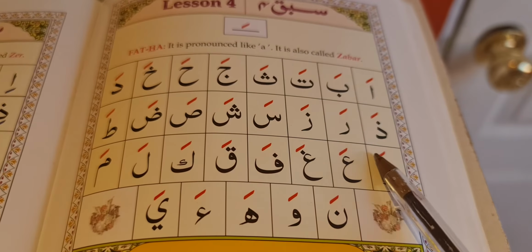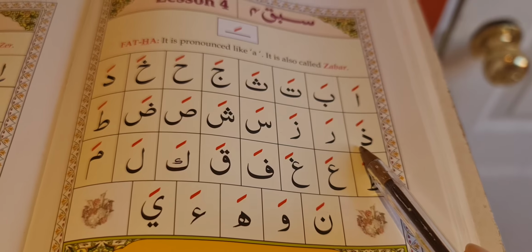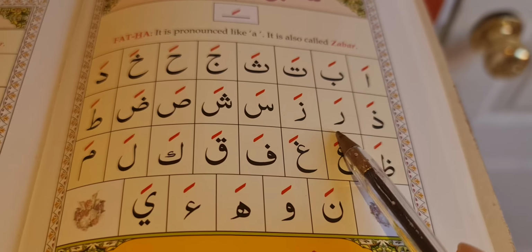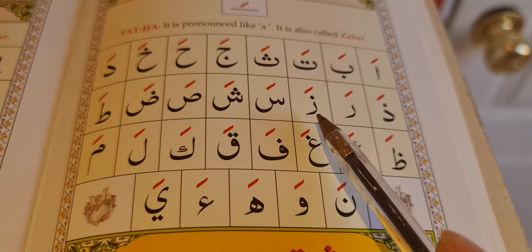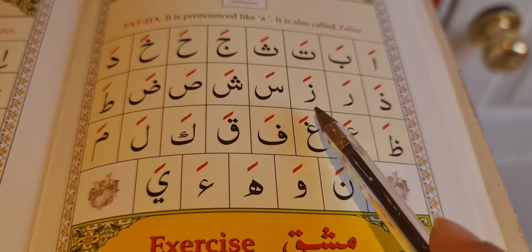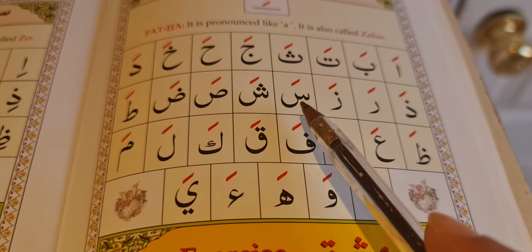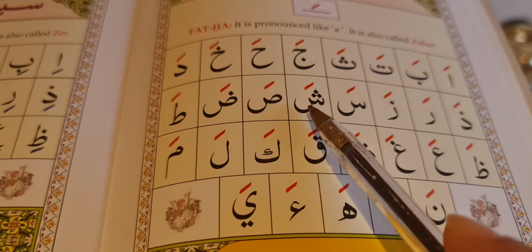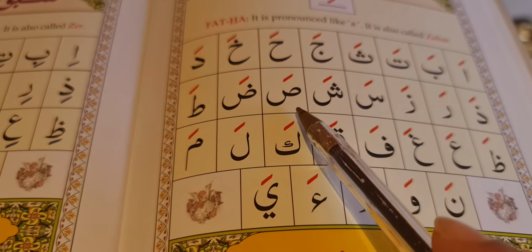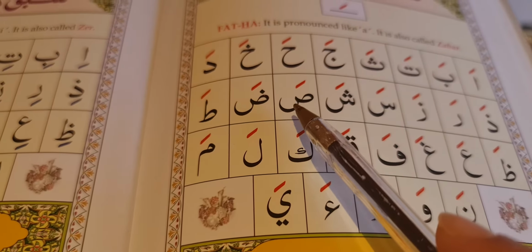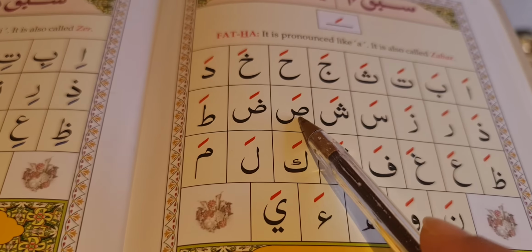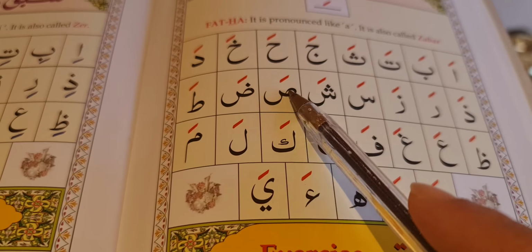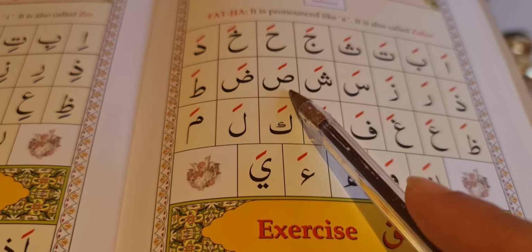Okay, starting from here. The zabar, the. Ra zabar, ra. Z zabar, z. Sin zabar, s. Shin zabar, sh. Sad zabar, sa. Yeah, so remember that. What is that? Sa. Sad zabar, sa. So that's how that sounds.